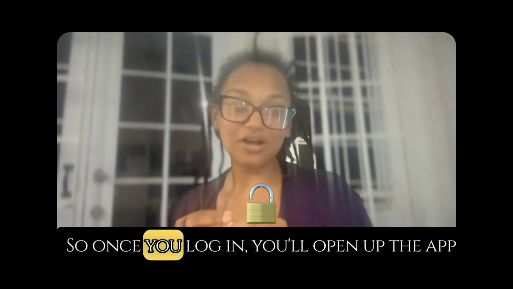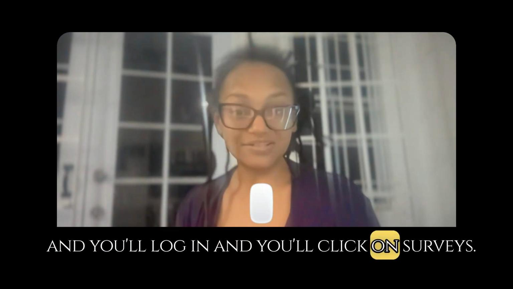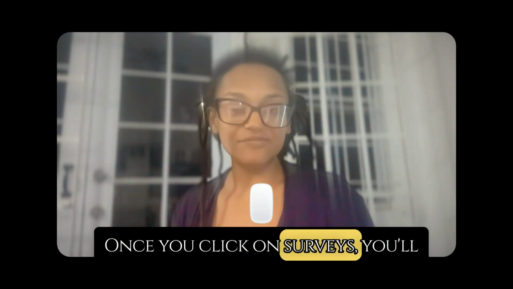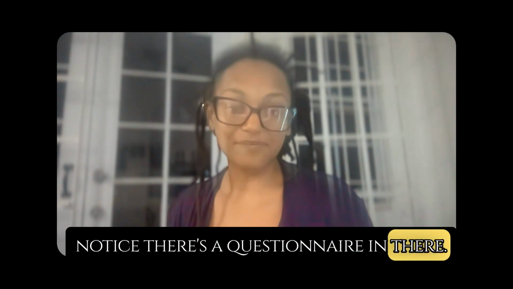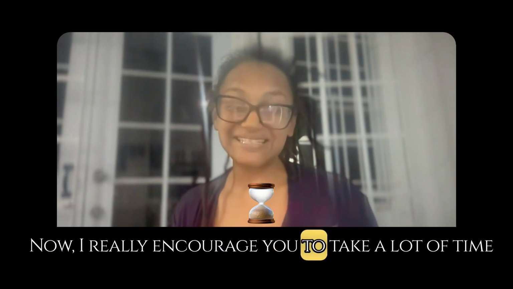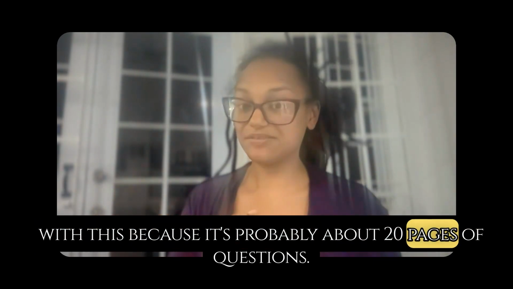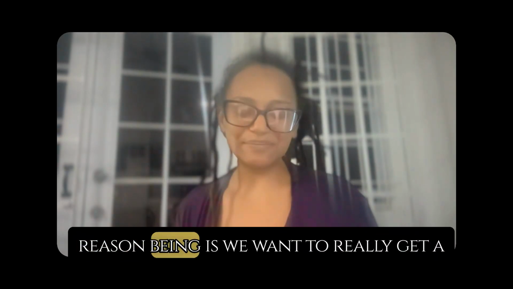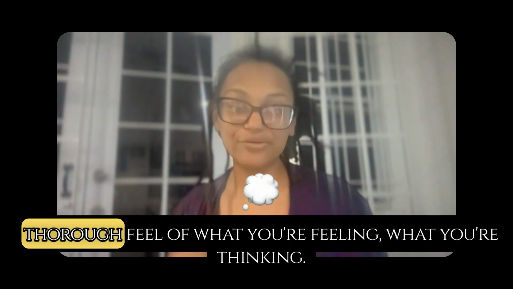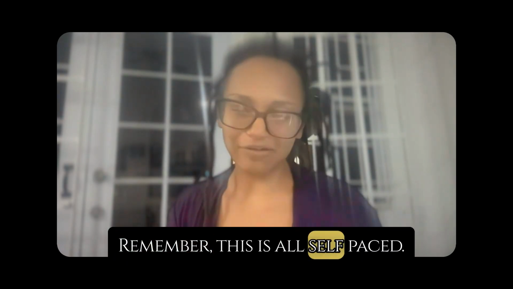So once you log in, you'll open up the app and you'll click on surveys. Once you click on surveys, you'll notice there's a questionnaire in there. It'll ask you a series of questions. Now, I really encourage you to take a lot of time with this because it's probably about 20 pages of questions. I know that's a lot of questions, but the reason being is we want to really get a thorough feel of what you're feeling, what you're thinking. So take your time, relax. Remember, this is all self-paced.